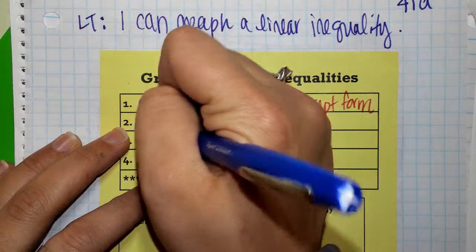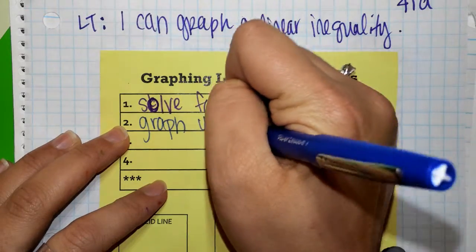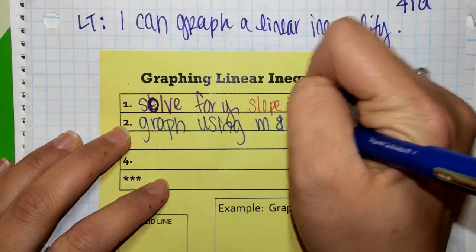Alright, so step 2 is graph using m and b.